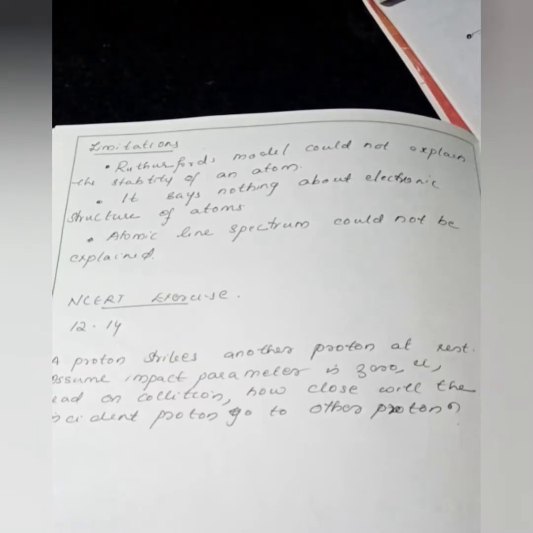So he cannot say anything about the electronic structure of the atom, and he could not explain line spectra. What line spectra are, we will study when we go through the Bohr model. The Bohr model explains the line spectra of hydrogen, so that also is not explained by Rutherford. So this is all about the Rutherford model of the atom. Now we will see two more important topics, that is, what the impact parameter is and the distance of closest approach.